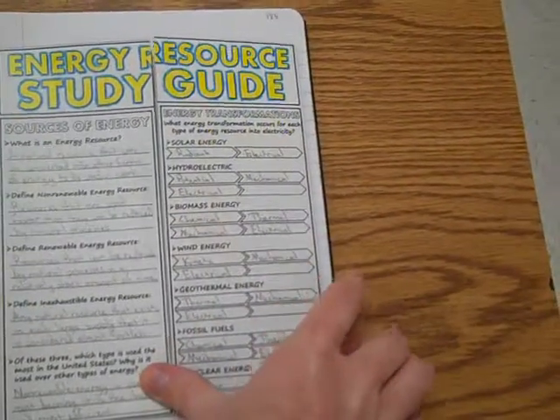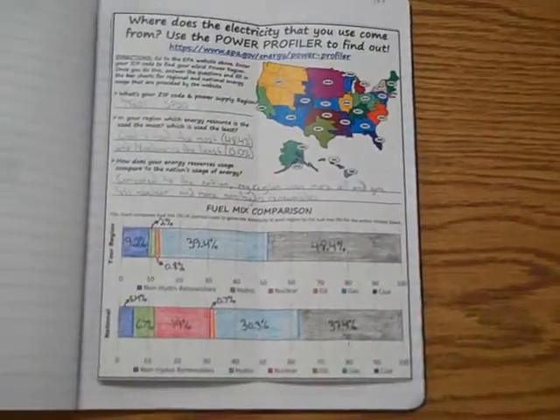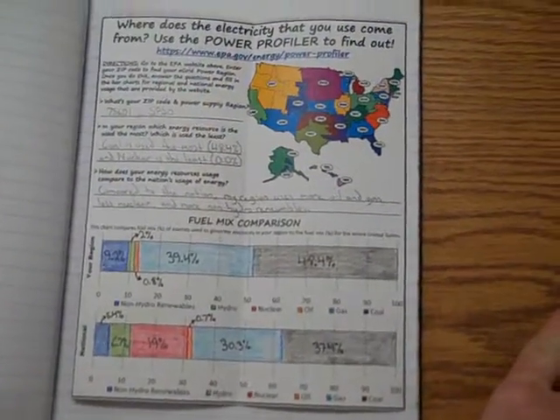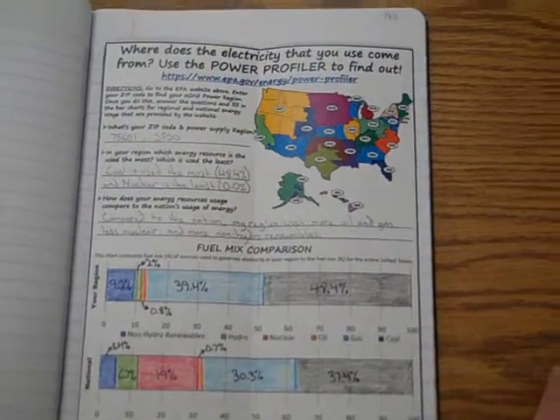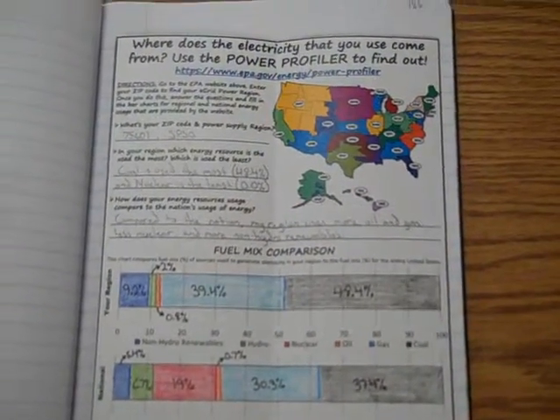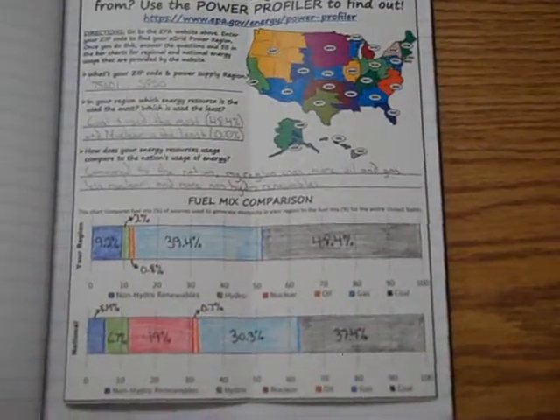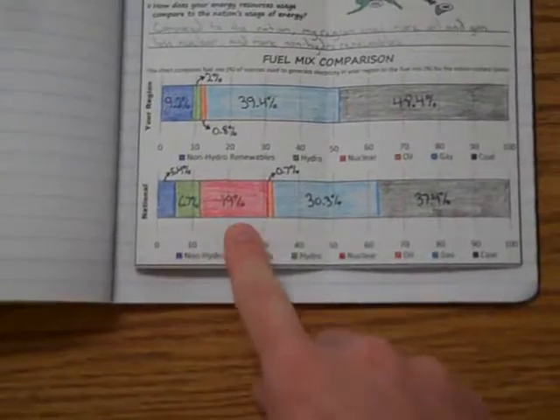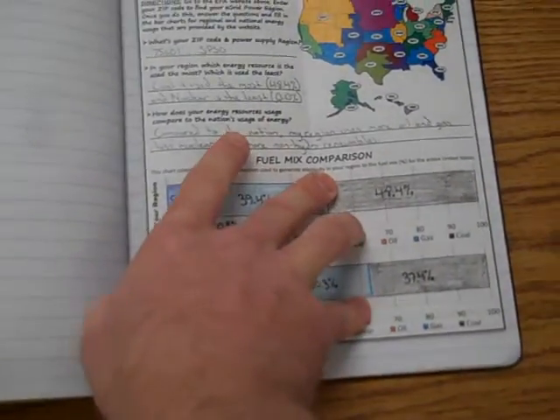On the right side, if you close it up and then open it up this way, there's an internet activity where students can type in their zip code and find their power region. And they can compare their region's power usage and the types of energy resources that they use in their region and compare it to the national, which is really interesting, I think.